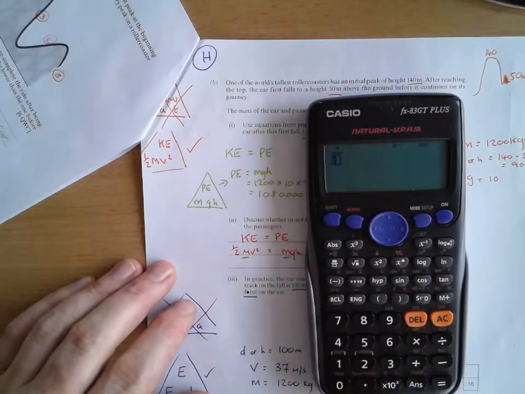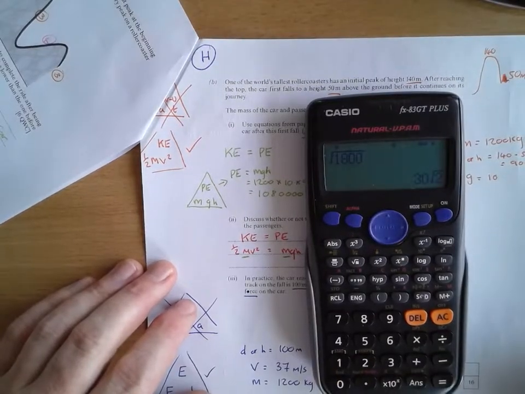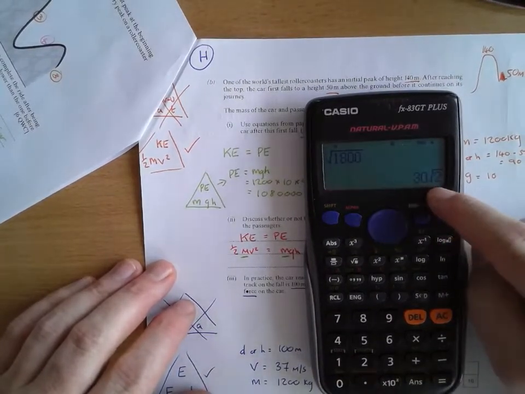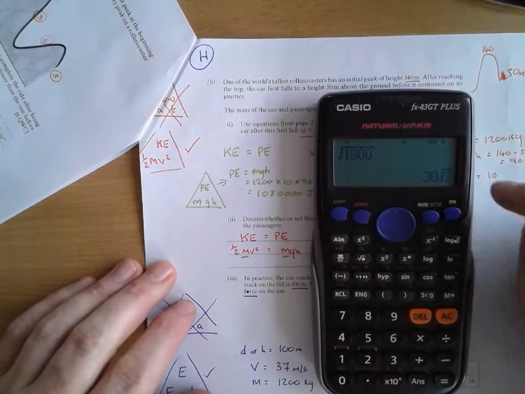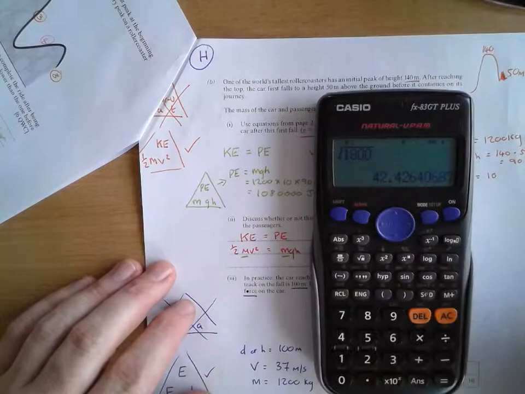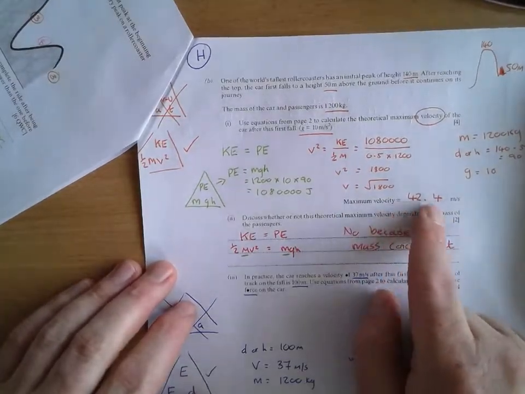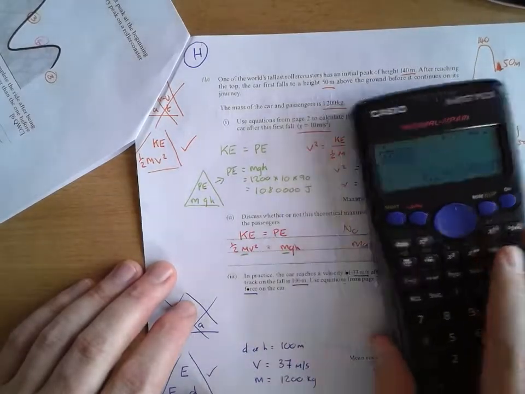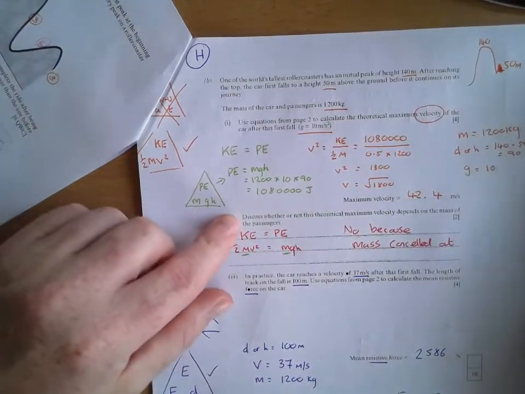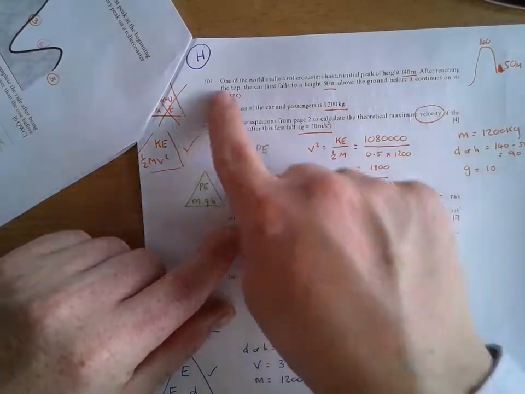If I press that button, and then 1800, it comes out to be 30 root 2. But to get that into a number I can use, it's 42.4 meters per second. And that's how I get that. So quite a bit of work there, but it is worth 4 marks. And again, this is a higher question.